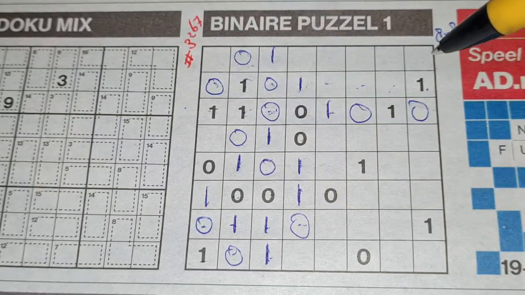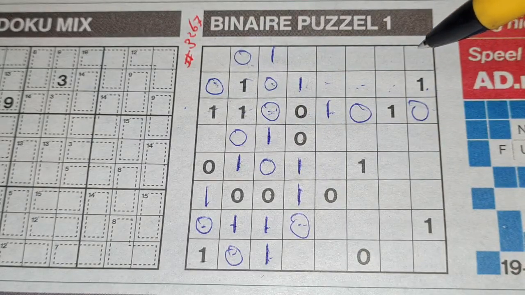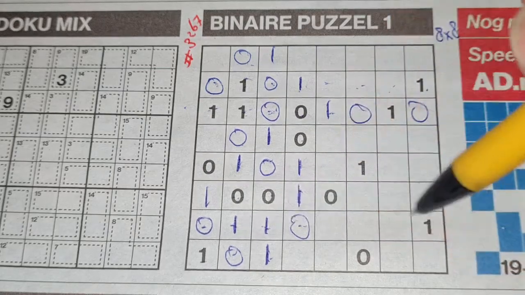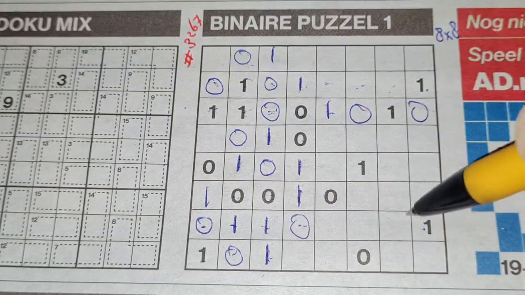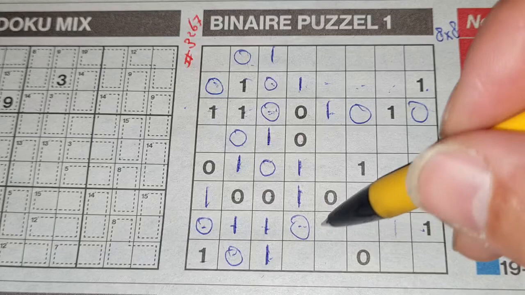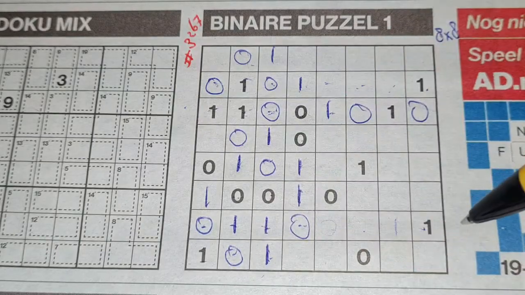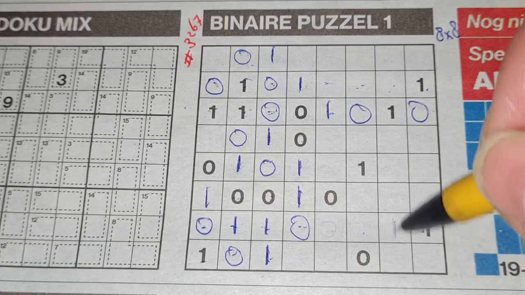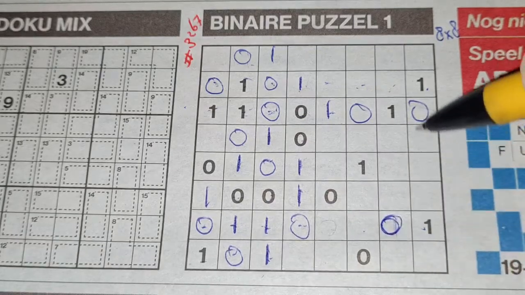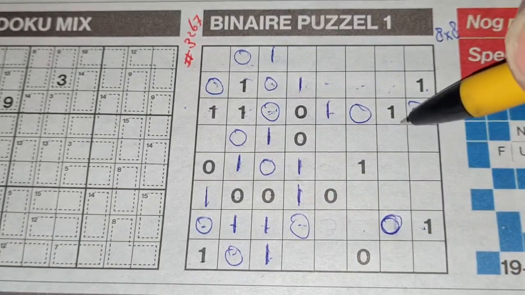Yeah, we have here 3 ones. If I place number 4 here, then we still have 3 O's in a row in this row. Not allowed, one of the rules, so this cannot be a 1. This should be an O.